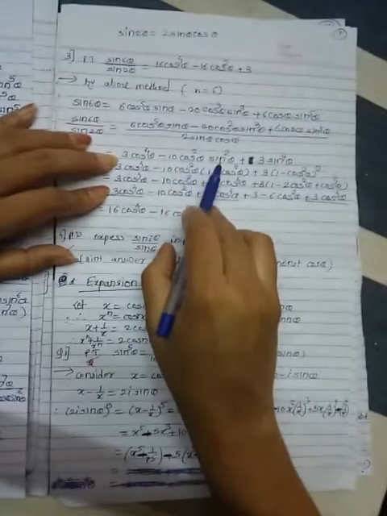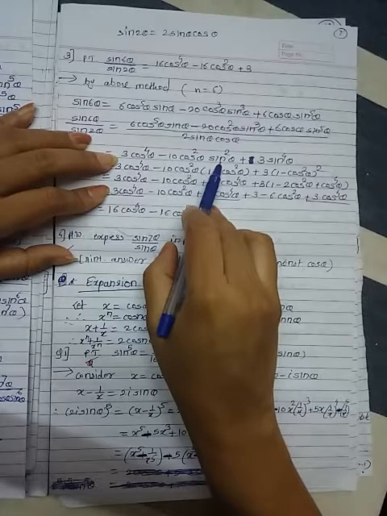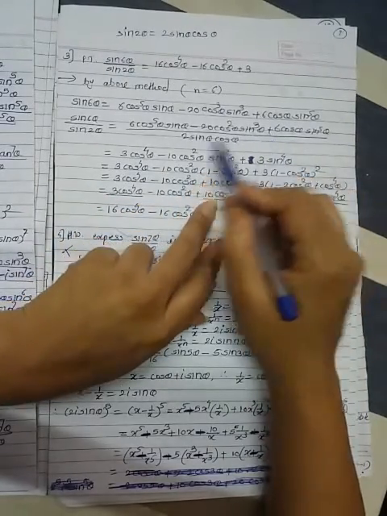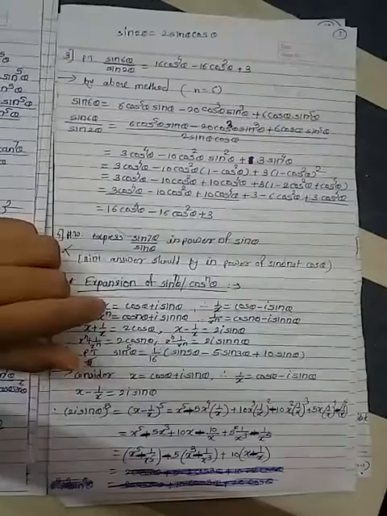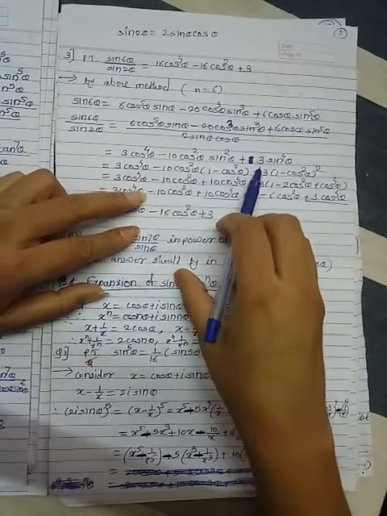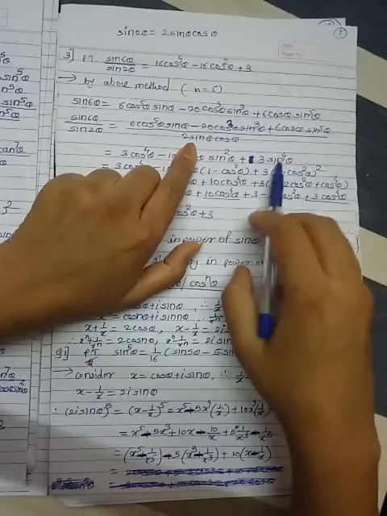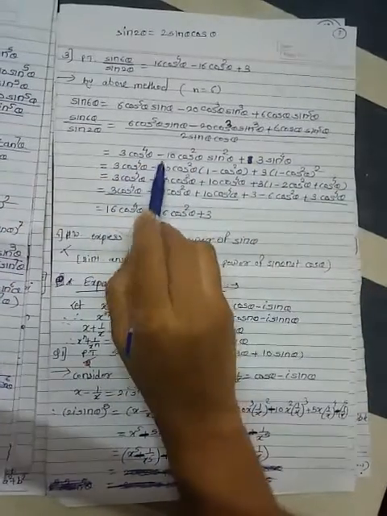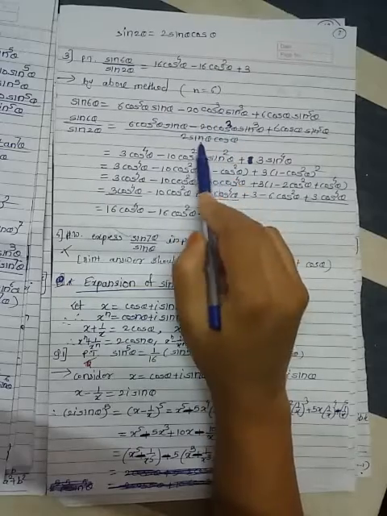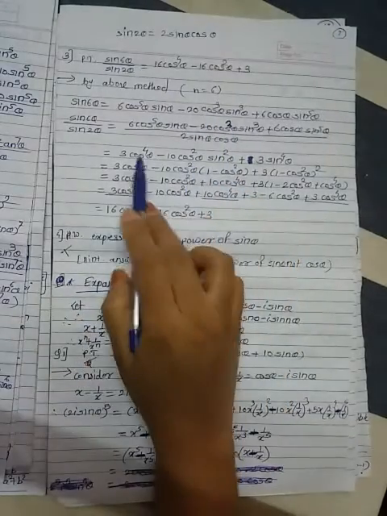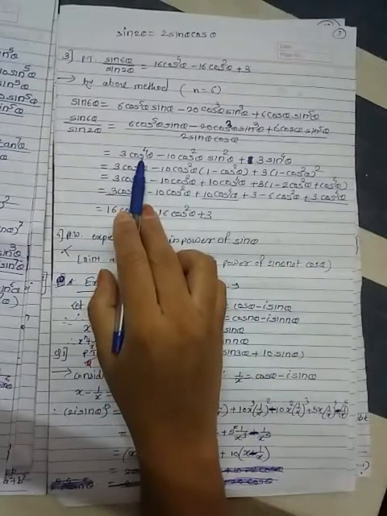Sin square remains and one cos remains. Plus 6, 2 3 is 6, this is 3, sin raised to 4, and cos gets cancelled. Here cube is there, that's why one cos gets cancelled, cos square is remaining. Now this is what we get, our answer.